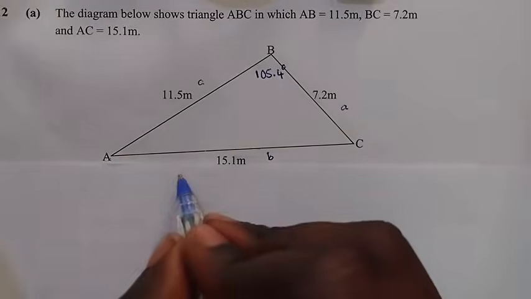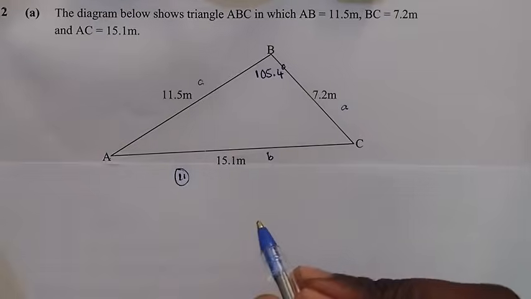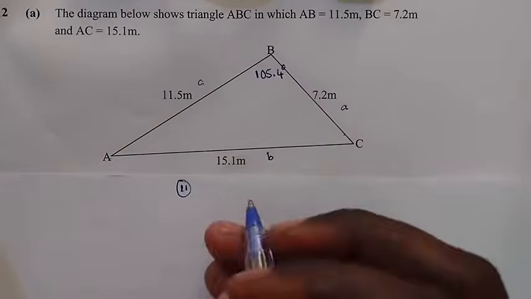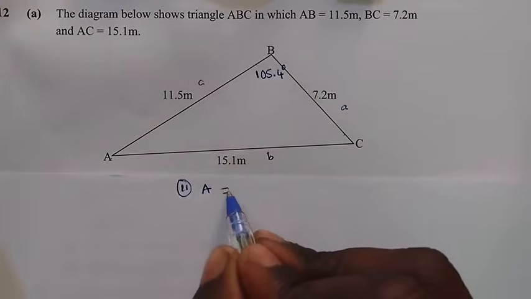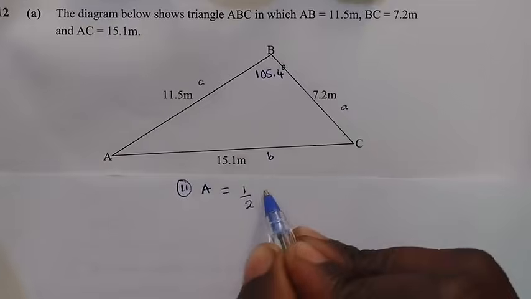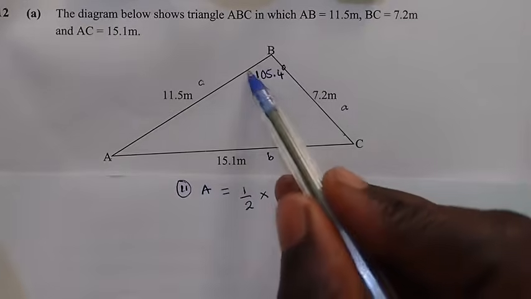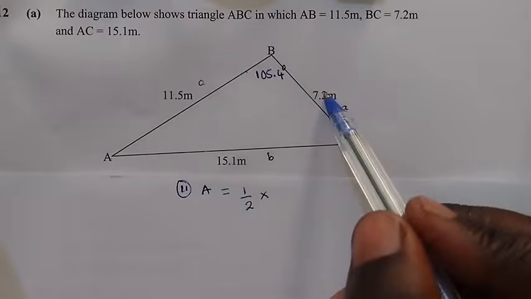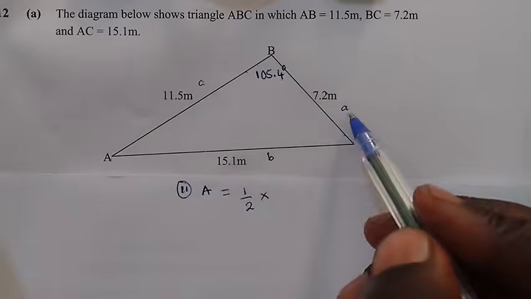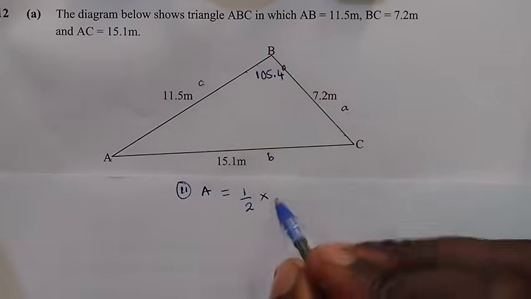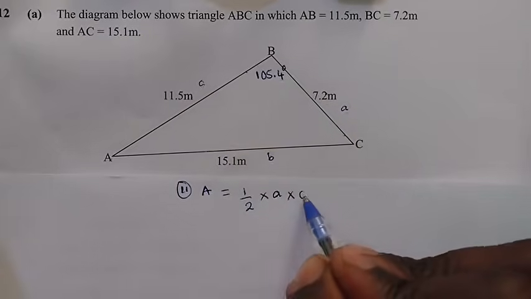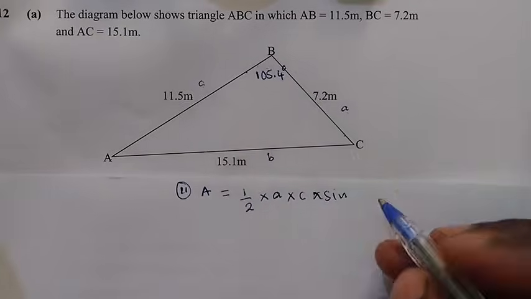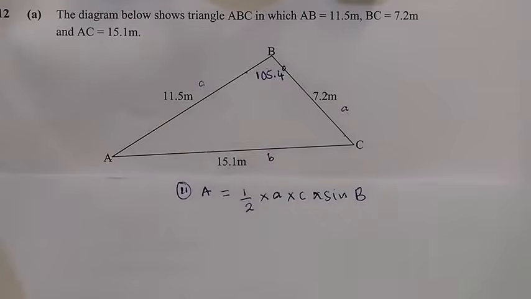So how do we calculate the area? To find the area of ABC, we are going to say area is equal to 1/2 times, because we are using this angle which is right here, we use this side and this side. This side represented by A, this side represented by C. So it will be A times C, then times sine the angle which is right here on B, which will be sine B.